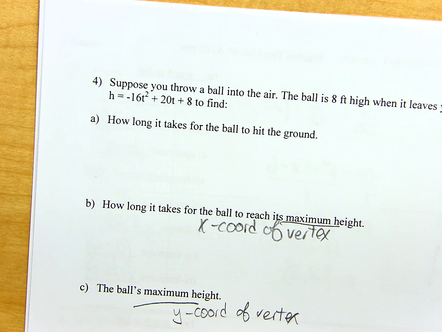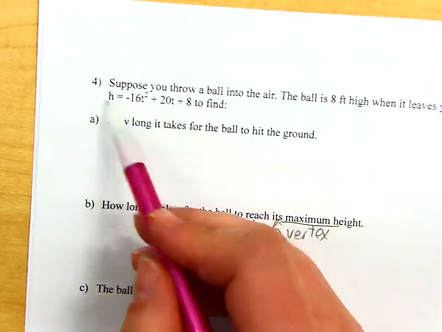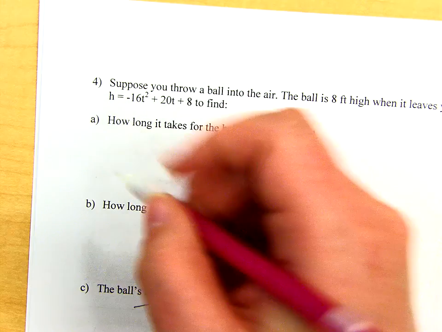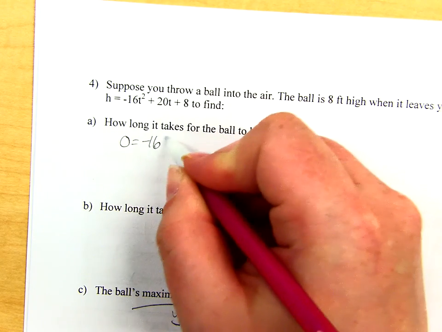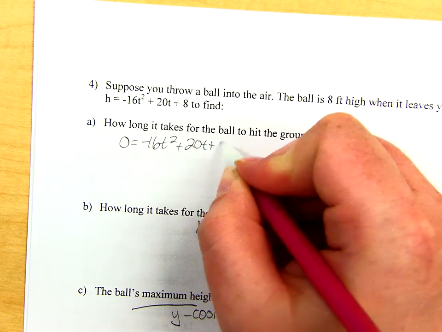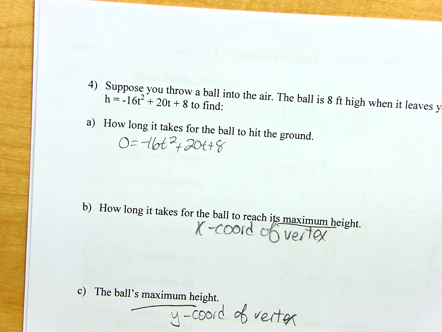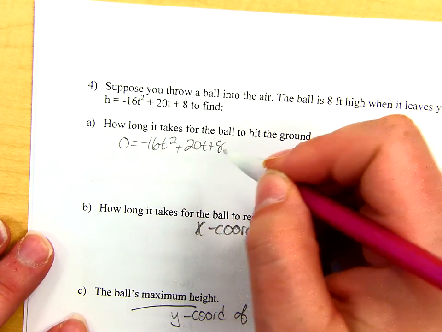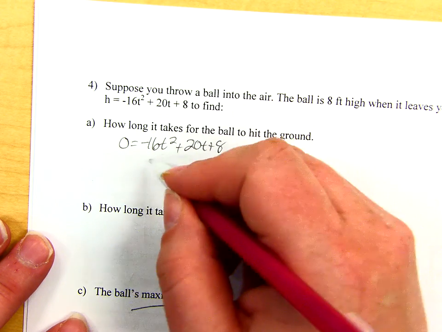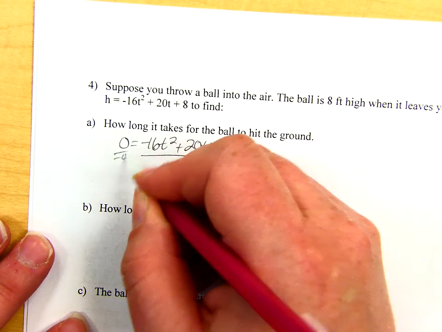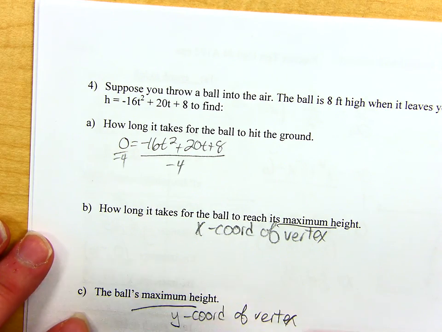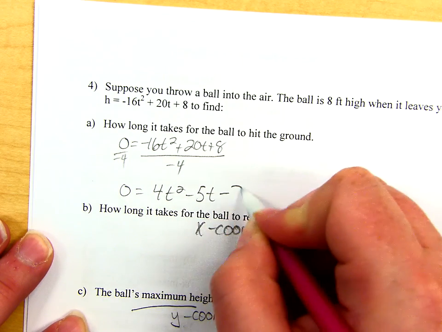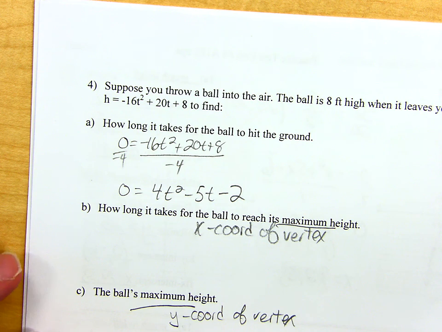What's up with part A, how long does it take for the ball to hit the ground? What do I do with that? You replace h with a 0 and you solve that quadratic, just like you have been for weeks and weeks and weeks. So 0 equals negative 16t squared plus 20t plus 8. Since I am solving, I can divide both sides by a number to make my life easier. I would divide by a negative 4. Why? Because I like my first number to be positive, and 4 is the biggest thing that goes into all of them. So I get 4t squared minus 5t minus 2.